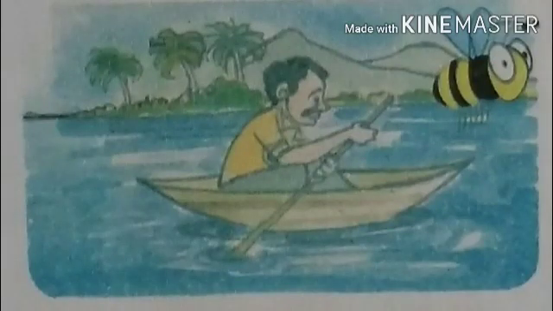Next, according to this given picture, you have to observe the situation. A man in the boat is moving with respect to the bank of the river. He is at rest with respect to the boat. Now the man in the boat, what is he doing? He is moving with respect to the bank of the river.